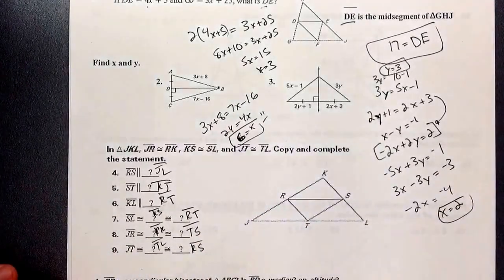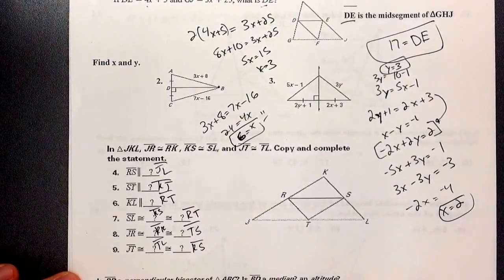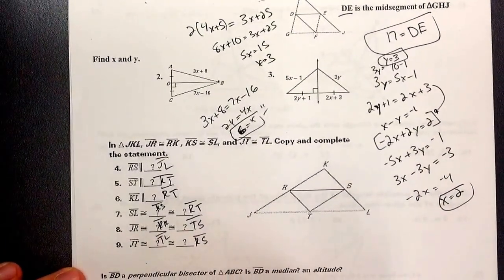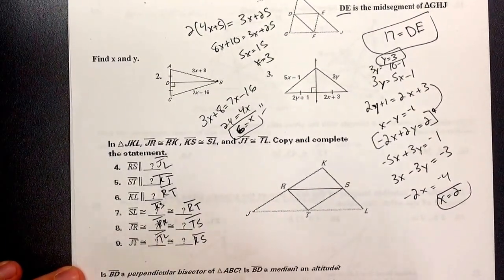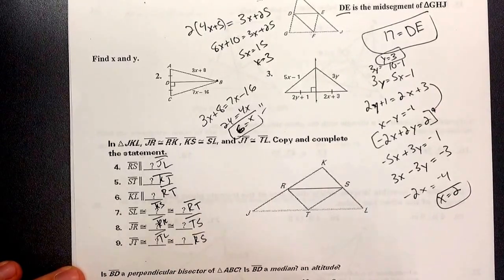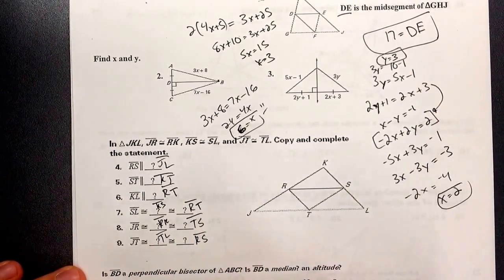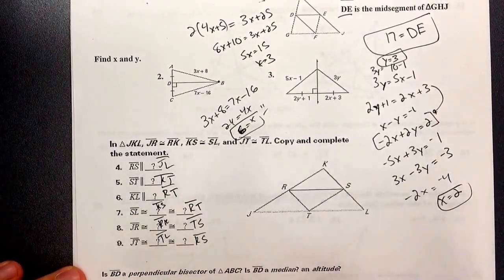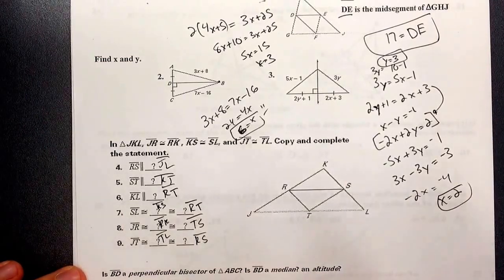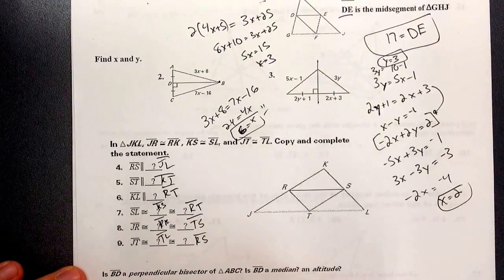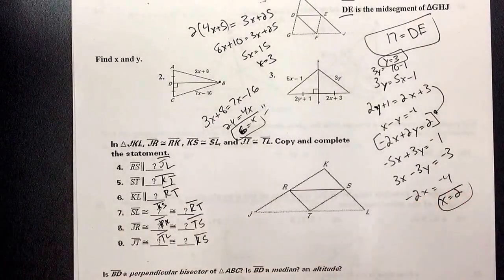Looking good. Is it a perpendicular bisector, median, or altitude? This one is going to be an altitude. It's also going to be a perpendicular bisector. And it's also going to be a median. Comes from the vertex to the middle. That's what makes it a median. Comes from the middle and goes perpendicular up. That's what makes it a perpendicular bisector. And comes from the vertex and hits it at a 90-degree angle. That's what makes it an altitude.